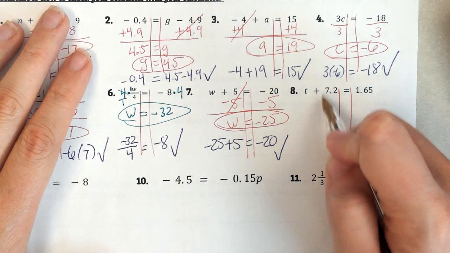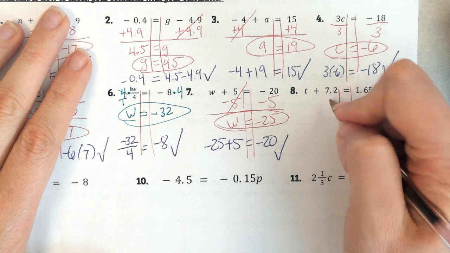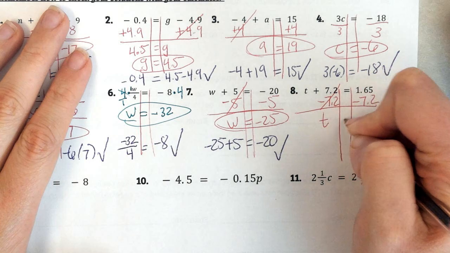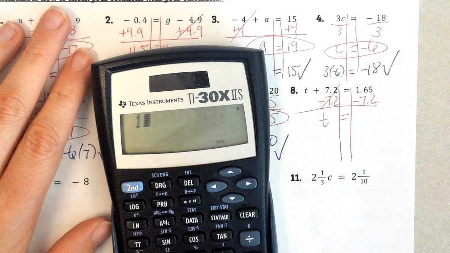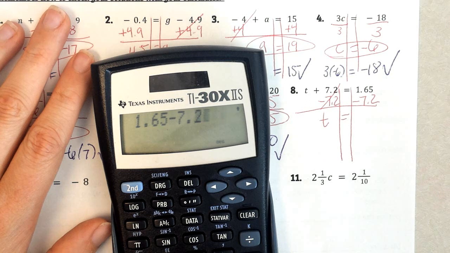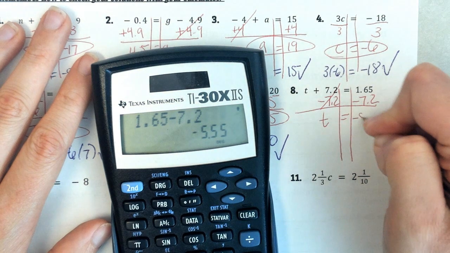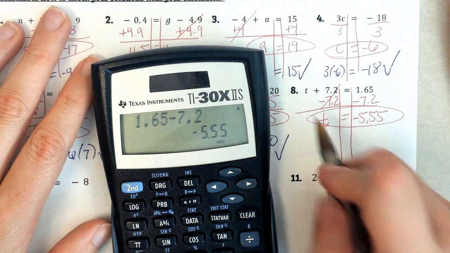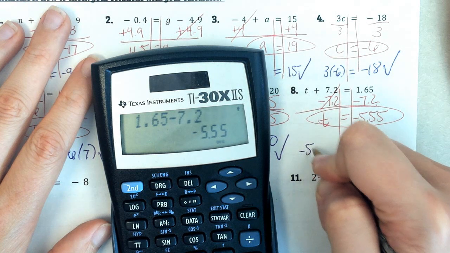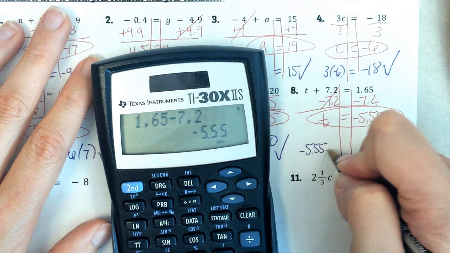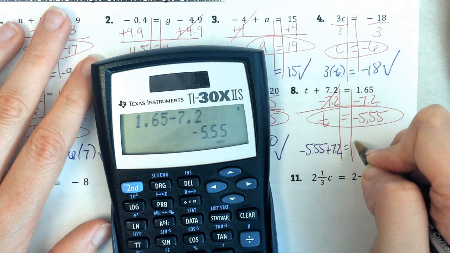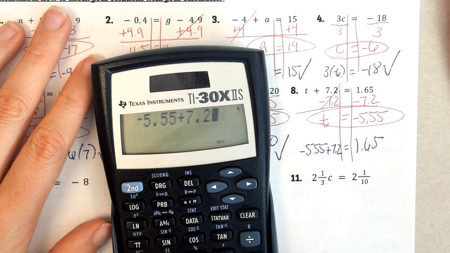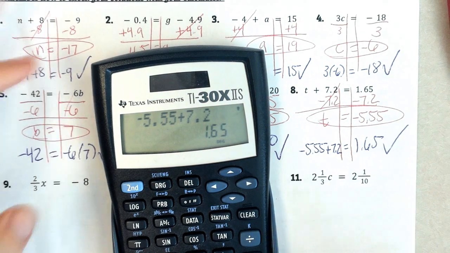On this one, we add 7.2, so the opposite would be subtract. So minus 7.2, minus 7.2. I would get t is equal to 1.65 minus 7.2, and it would be negative 5.55. When we go to check it, I'd plug in t is that number, plus the 7.2, and it hopefully should be giving me 1.65. And it did, so that one works.